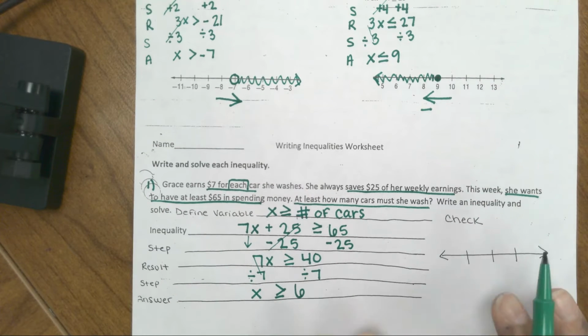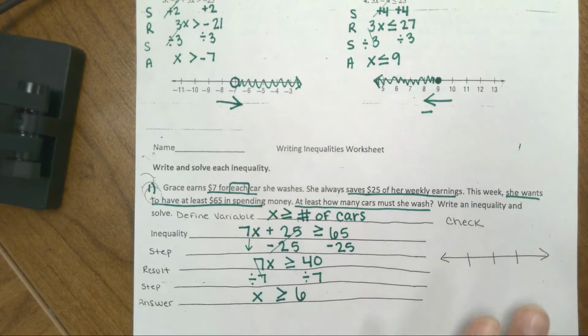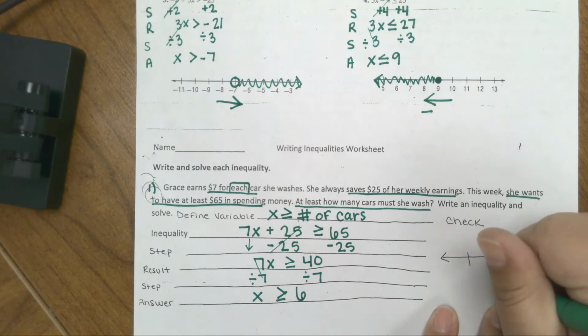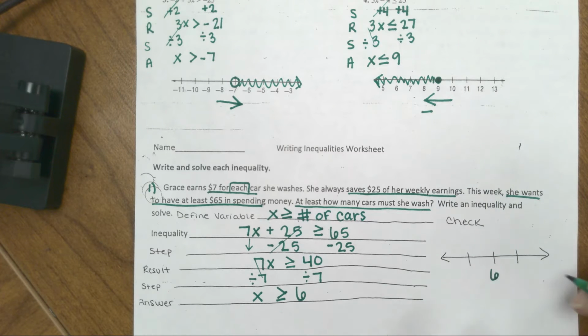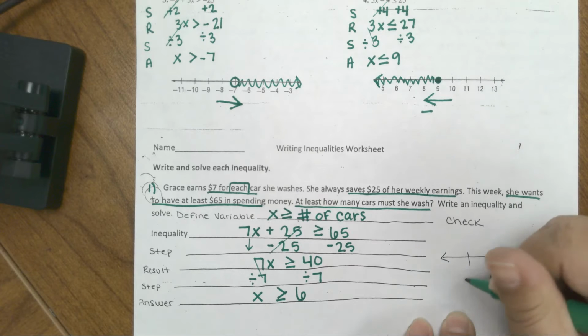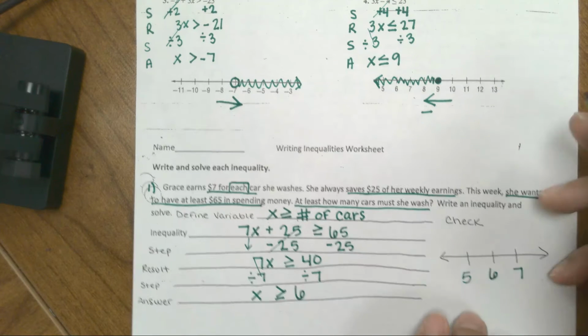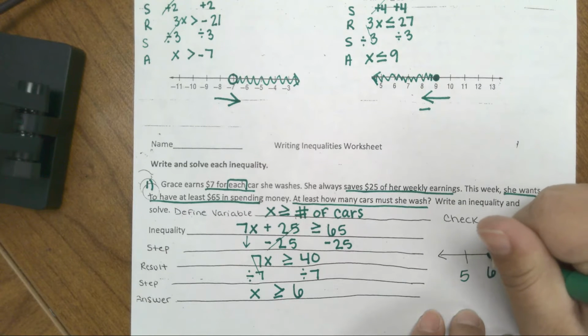So now I have to make my number line. The number I got will go right in the middle. You need to go 1 above, which is 7, and 1 below, which is 5. So x has to be greater than or equal to 6. So it's going to be a closed circle on 6.